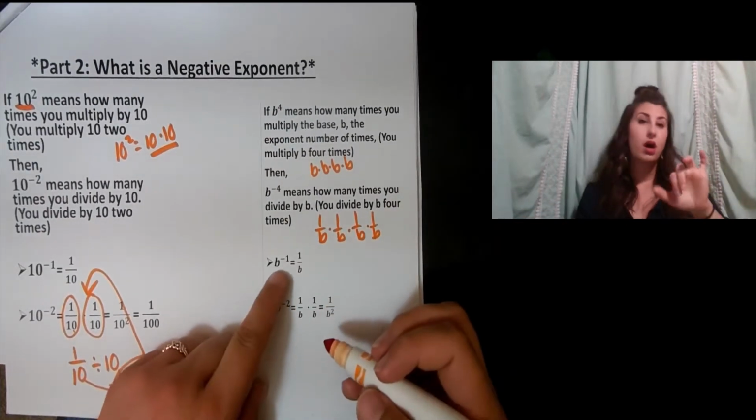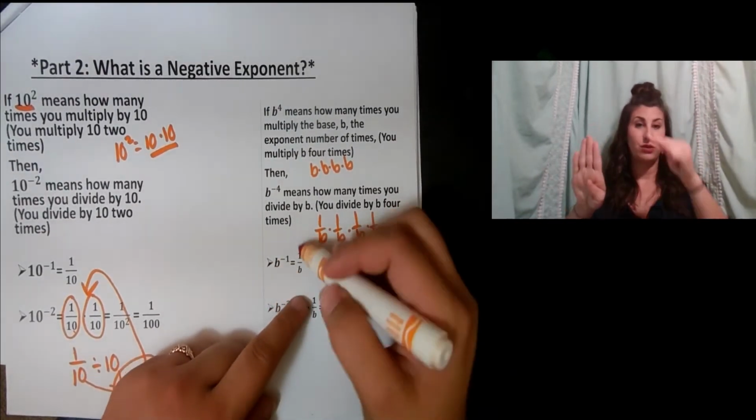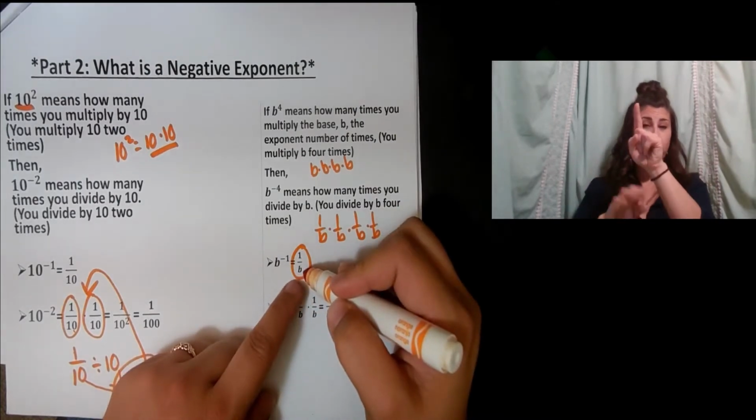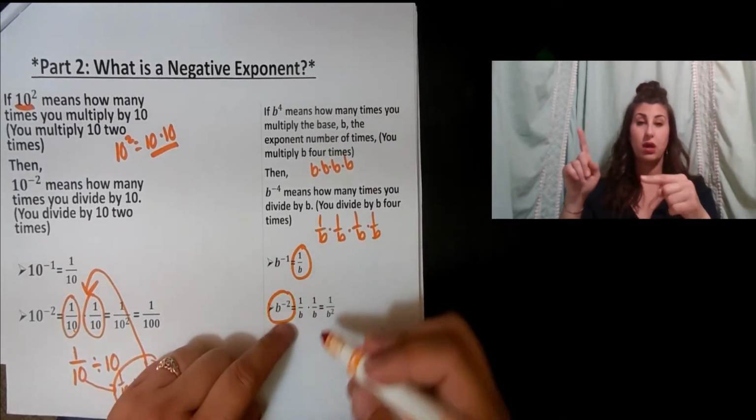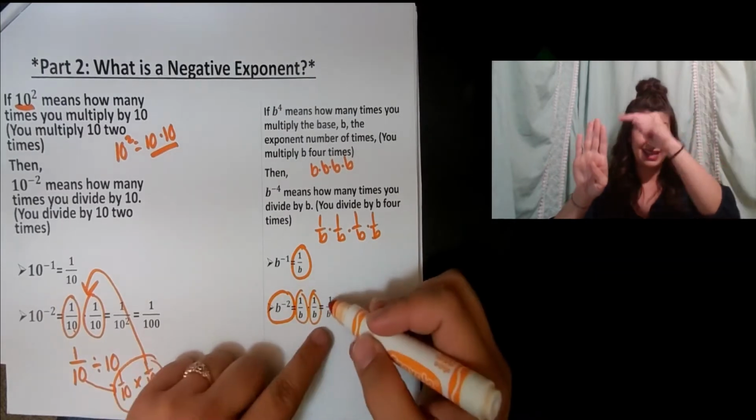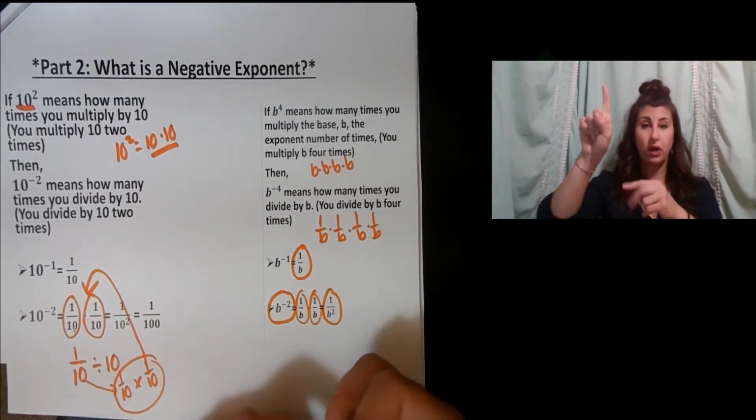So here's another example with b to the negative 1st power. The answer would be 1 over b. Here, b to the negative 2nd power. You're dividing it 2 times, so it's 1 over b squared.